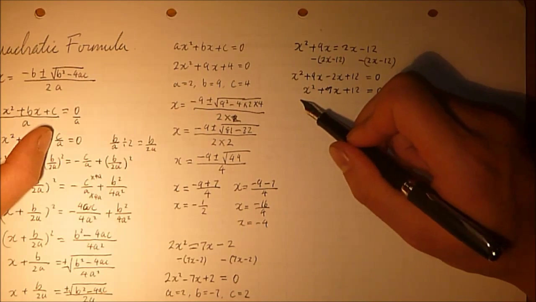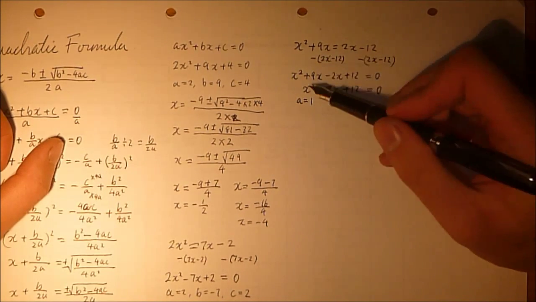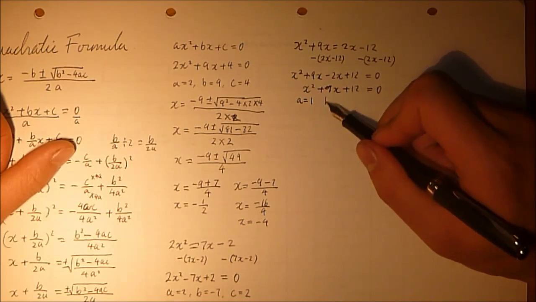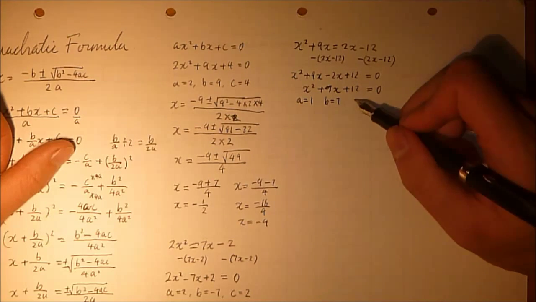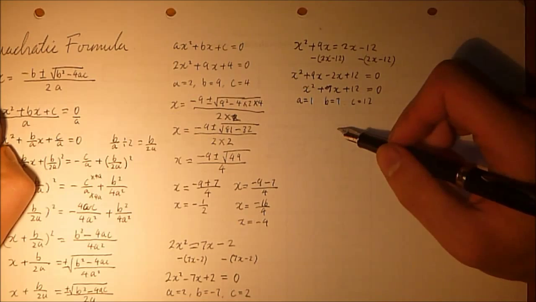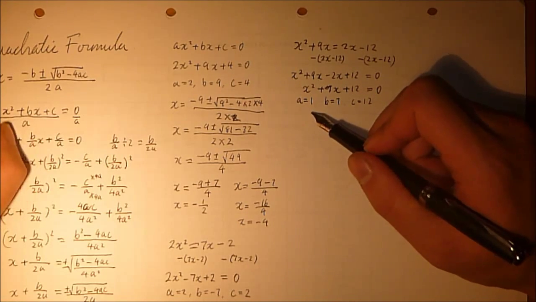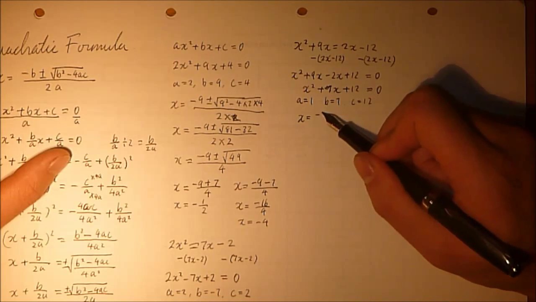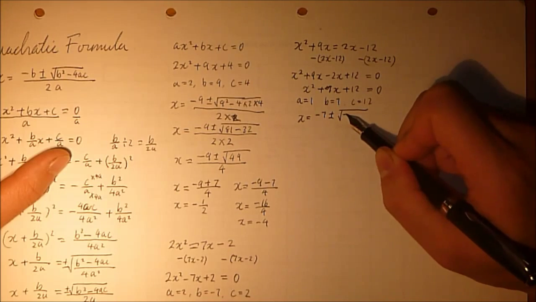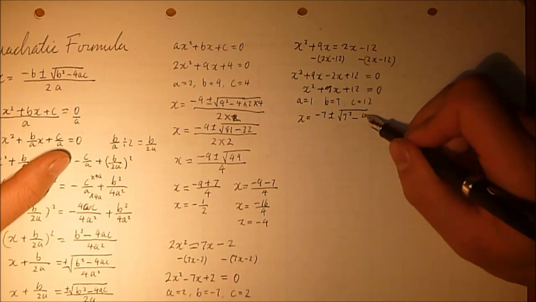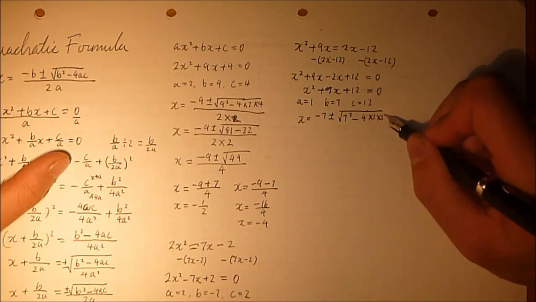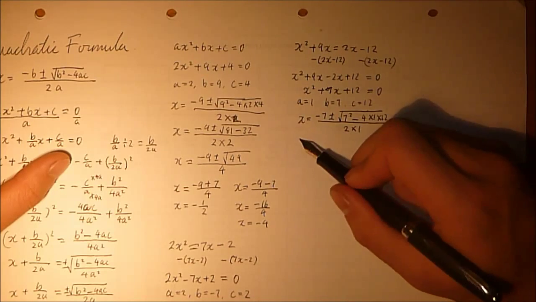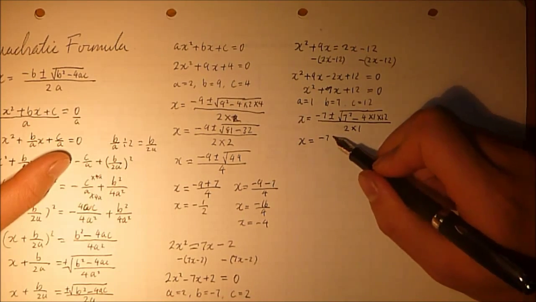So in this case, a equals 1. Whenever a coefficient is missing, it's just 1. Now b is 7 and c is 12. Once again, we insert everything into the formula. X equals minus 7 plus or minus the square root of 7 squared minus 4 times 1 times 12, over 2 times 1.